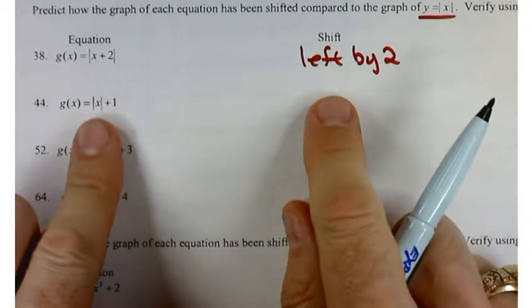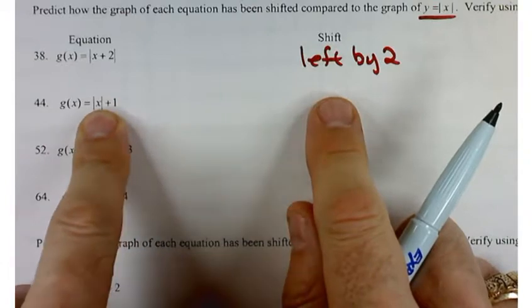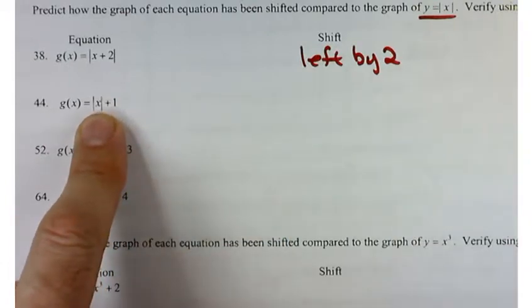Let's try some of these other ones. Absolute value of X plus 1. How's that one going to get shifted? Up by 1.